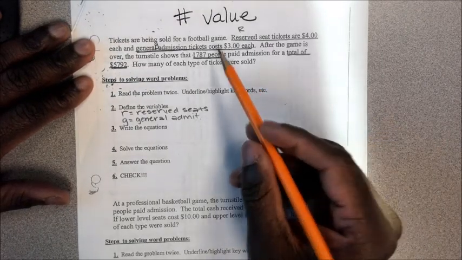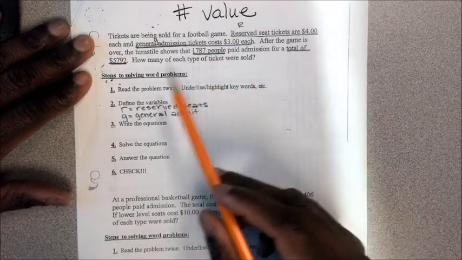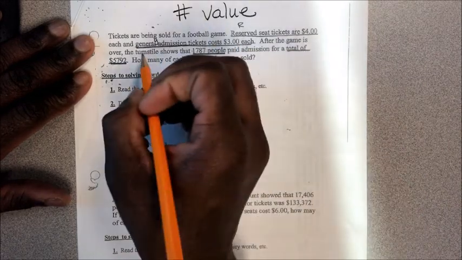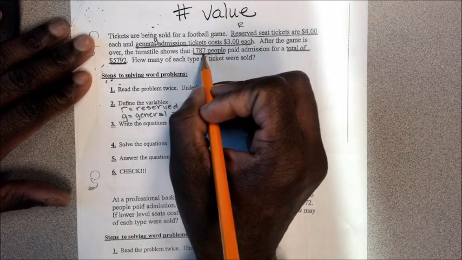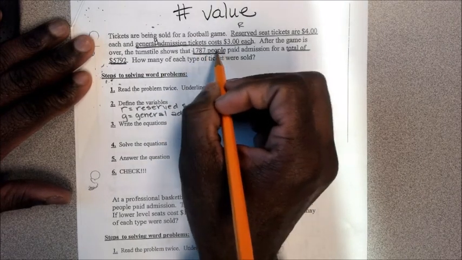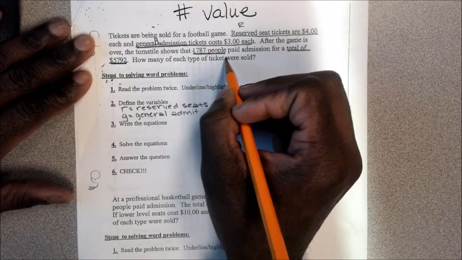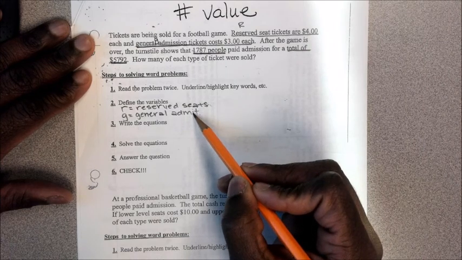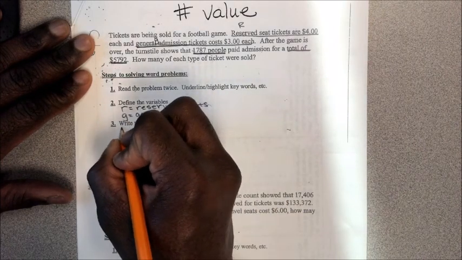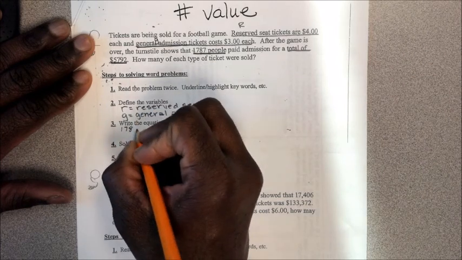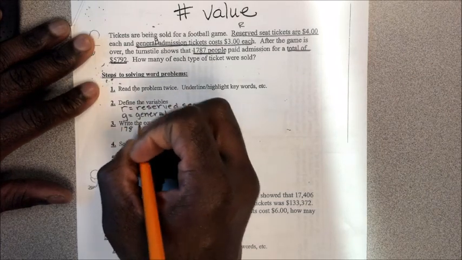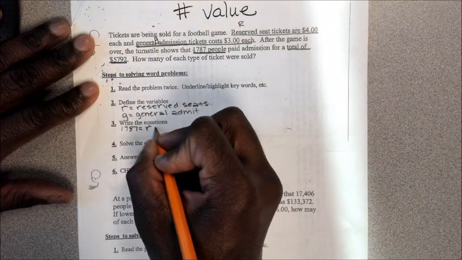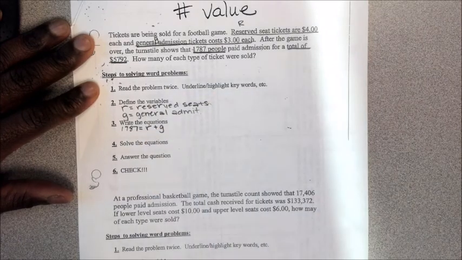Now, when doing problems like these where you have totals, we need to figure out how you get these two totals. The first total: 1,787 people paid admission. How did they pay admission? They either bought a reserve ticket or a general admission ticket.